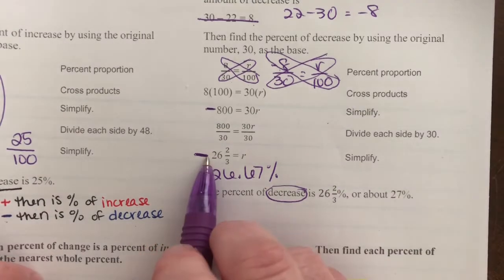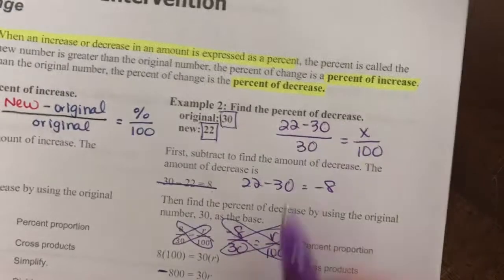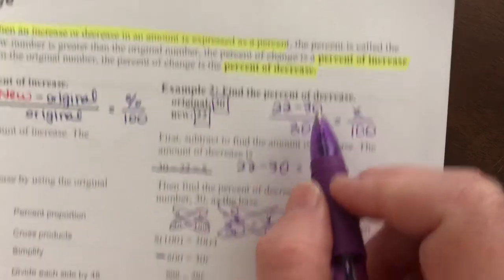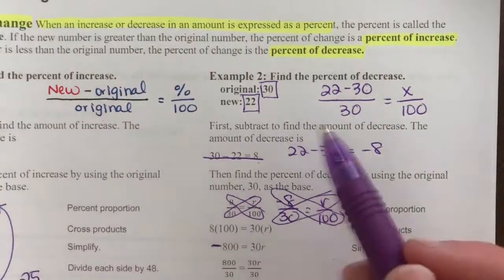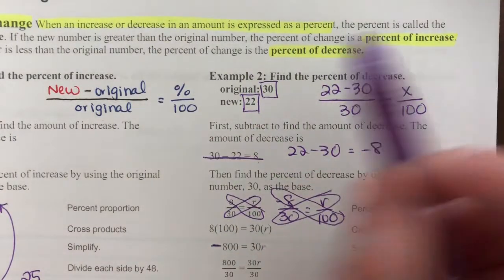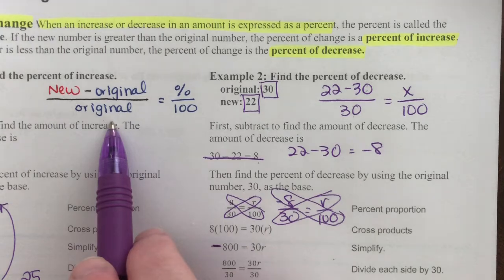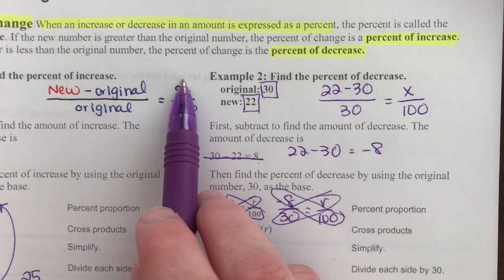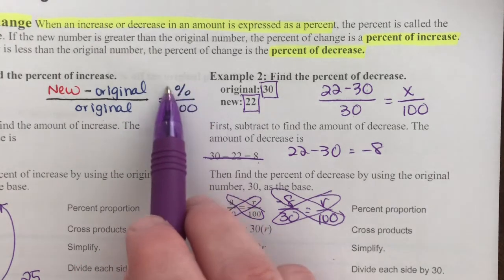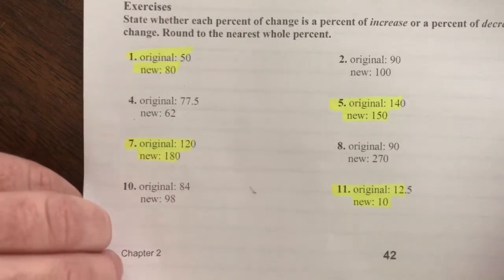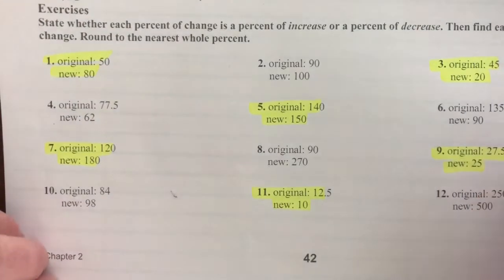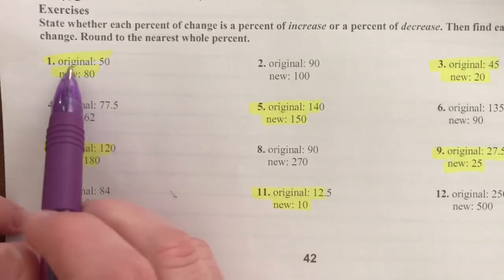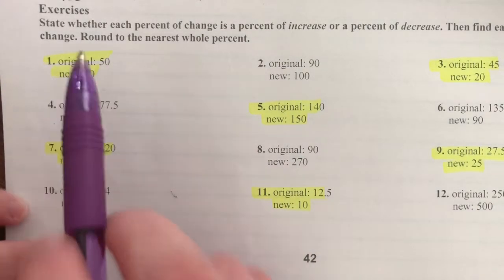Okay, so if your answer is negative, and you always use new minus original over original, I think they did something else funny here. Don't change it. Don't do it different based off of increase or decrease. Always do new minus original over the original. And if your answer at the end is positive, it's a percent of increase. If your answer at the end is negative, it's a percent of decrease. So let's do a few of these examples. These will look like some that you might see on your assignment this week. So first off here we have number 1. I'm just going to do the odd problems. Here, I'll zoom in.